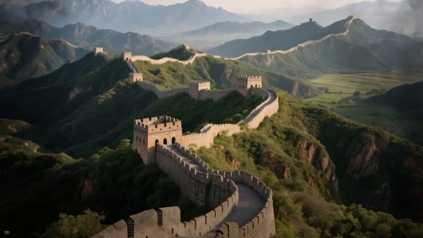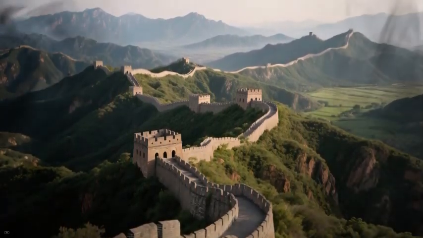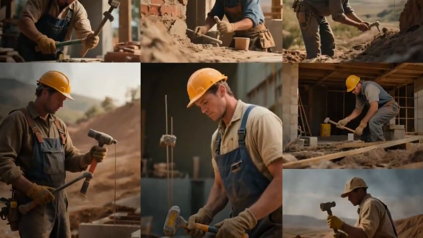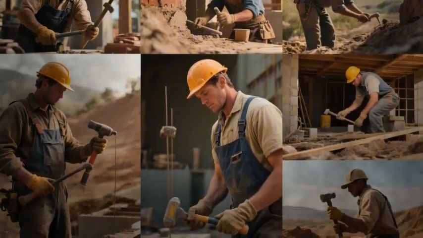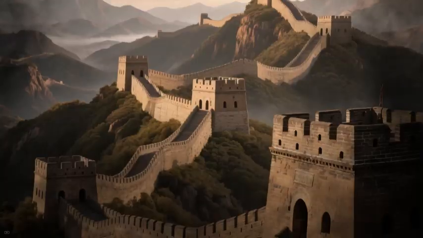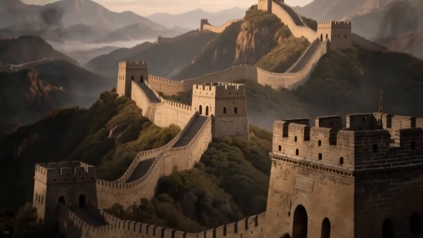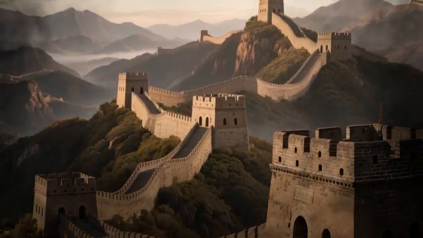Despite these challenges, dynasties consistently expanded and maintained the wall across this diverse landscape. They adapted construction methods to suit local conditions, introduced reinforcements where needed, and developed logistical strategies to overcome natural obstacles. Environmental constraints did not stop wall building. Instead, they shaped the engineering solutions that defined each section.